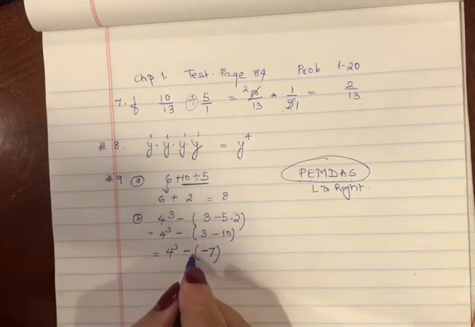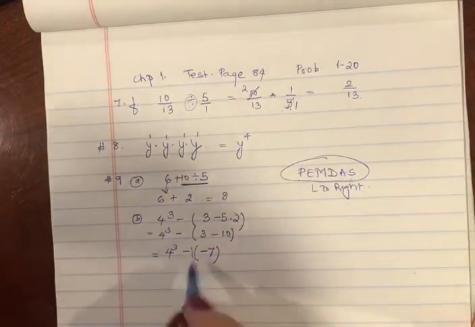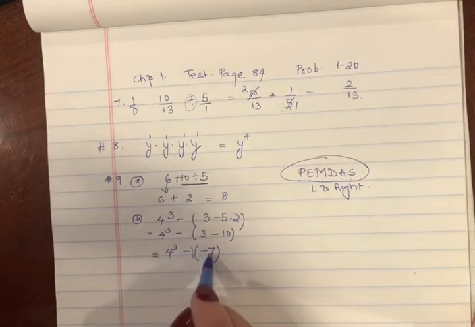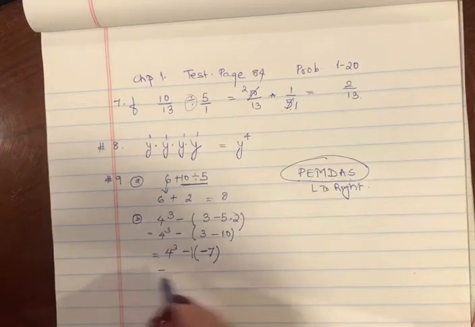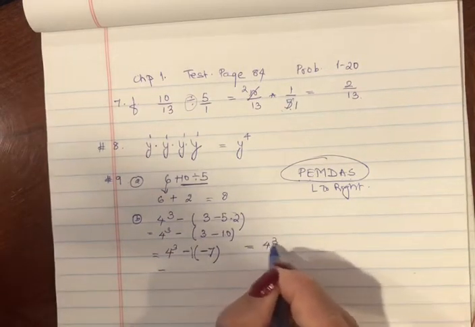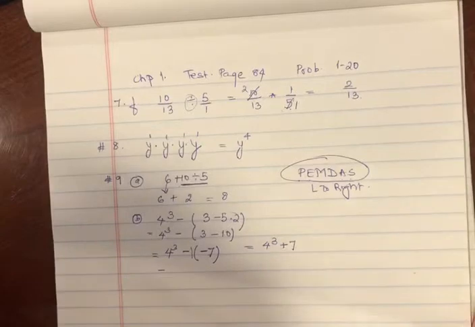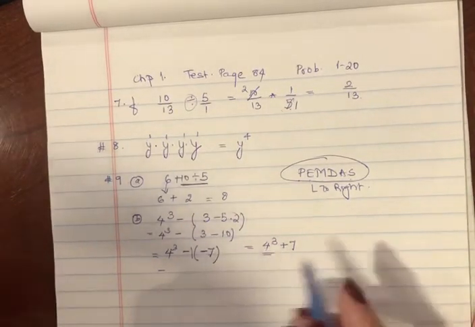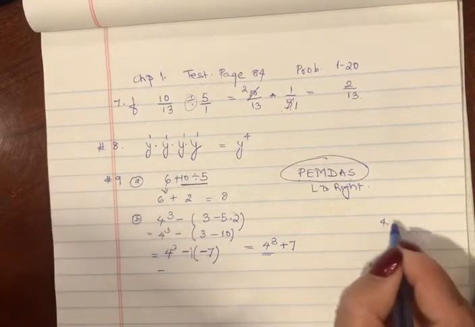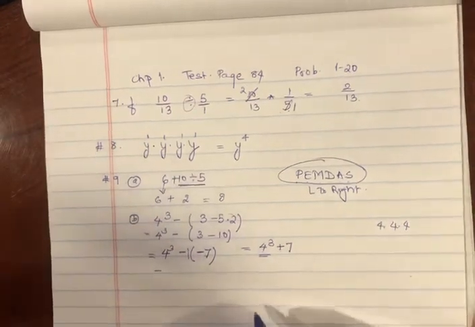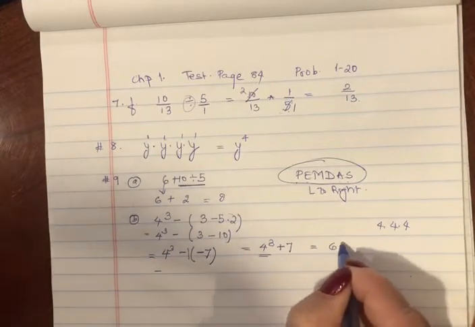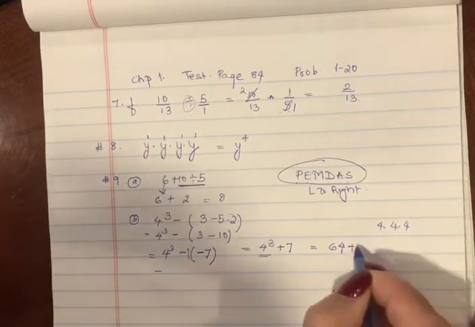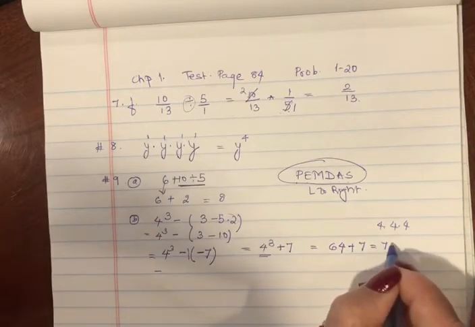If there's no number in front of the parentheses, that means there is a 1. You're going to multiply your negative 1 with negative 7, which will give you a positive 7, which therefore you would end up with 4 cubed plus 7. Now we can go ahead and use the exponent. 4 cubed means it is 4 times 4 times 4, which is nothing but 64. So you have 64 plus 7, which is 71.